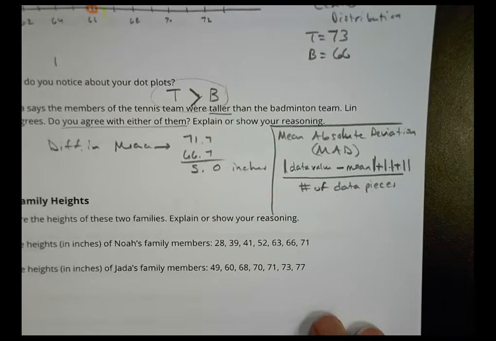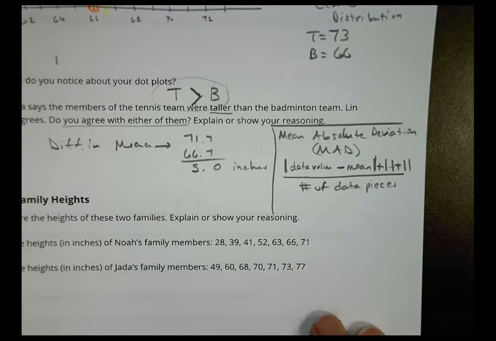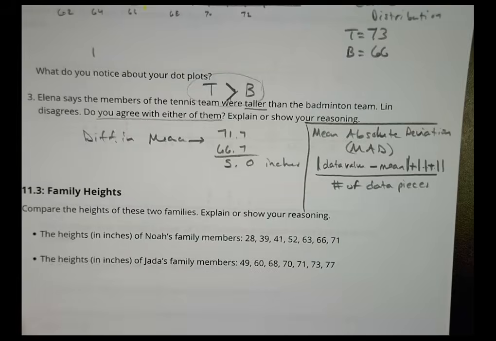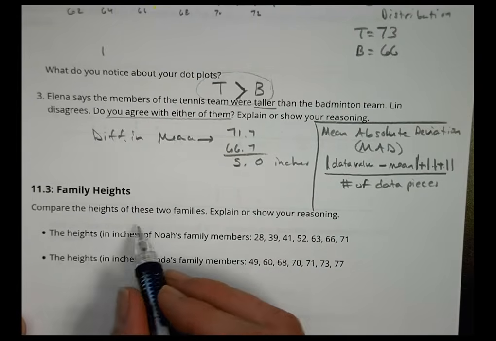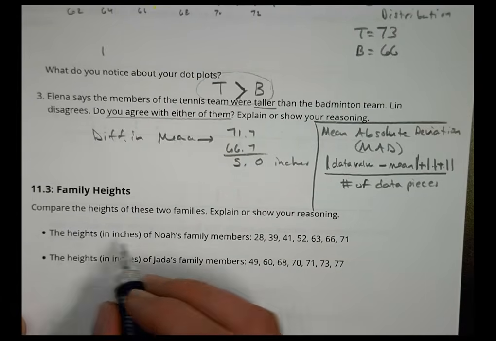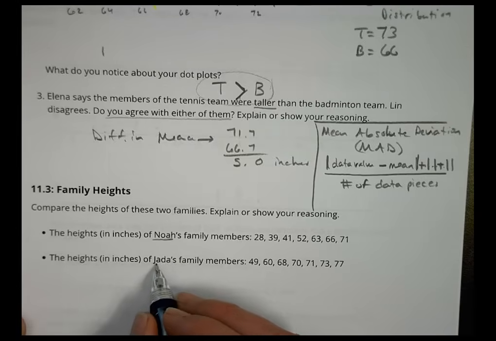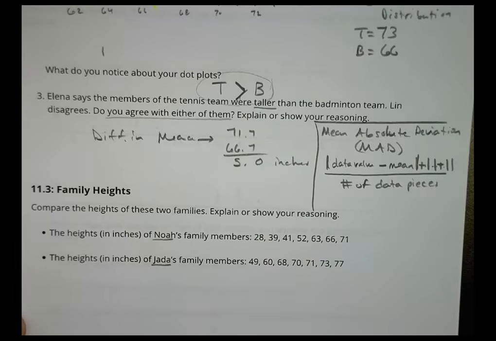Okay, so let's take a look here at the family heights. Family heights, here we go. It says compare the heights of these two families and explain or show your reasoning. So the heights of Noah's family and Jada's family, and their values are right there.